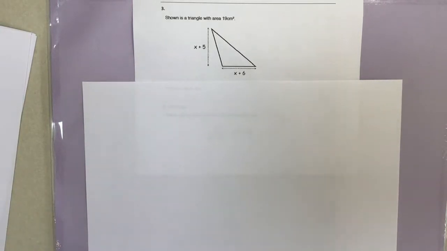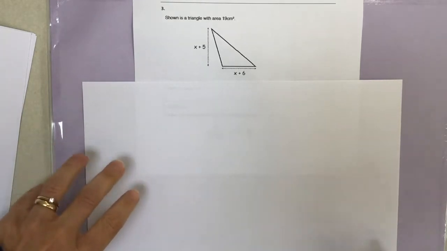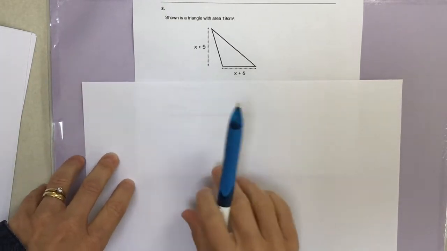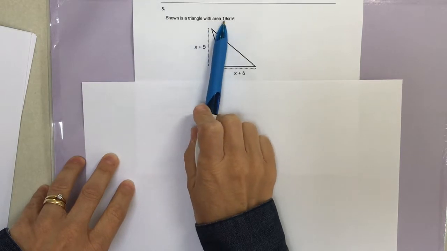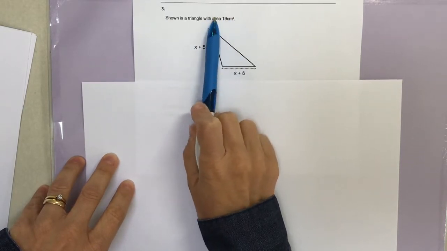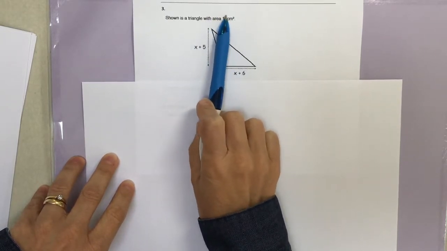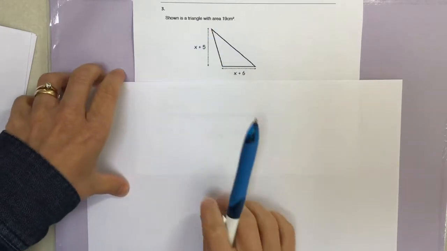So let's go through question 3 and 4 of the quadratic formula application questions from yesterday's lesson. So here's question 3. It says shown is a triangle. It tells us the area. So again, we need to pick out these really important bits of information in the question. We're told the area is 19.